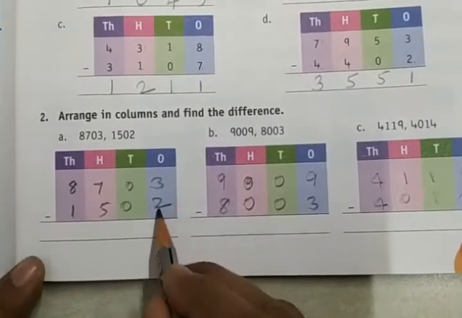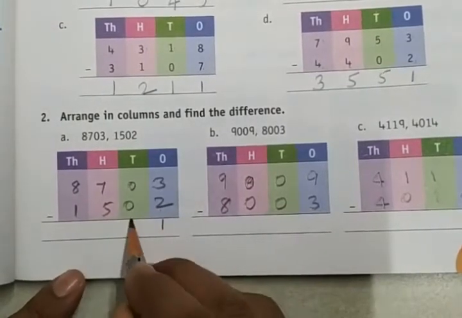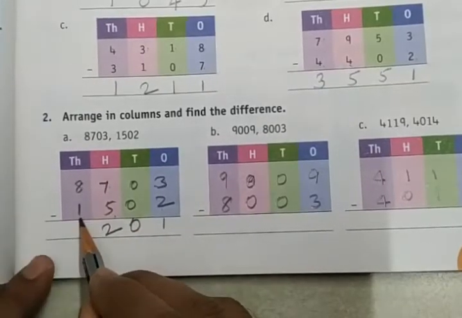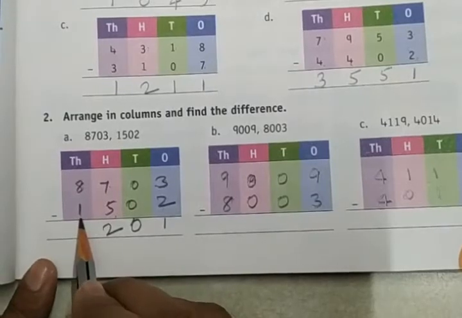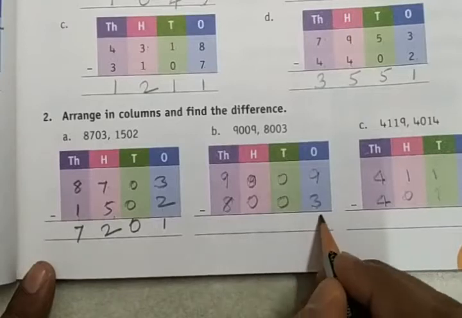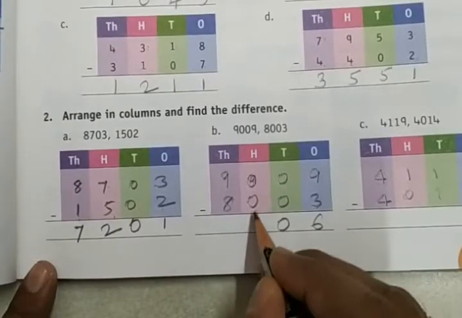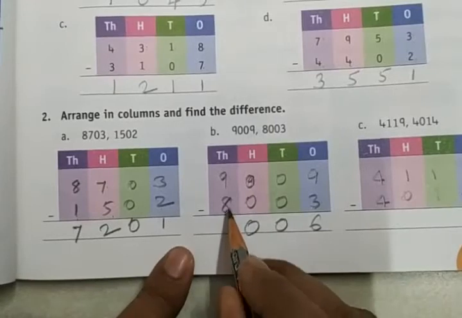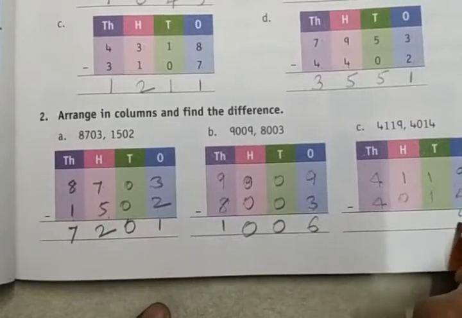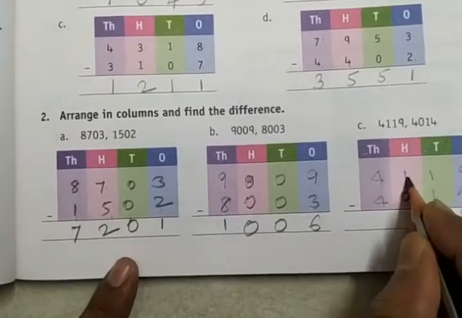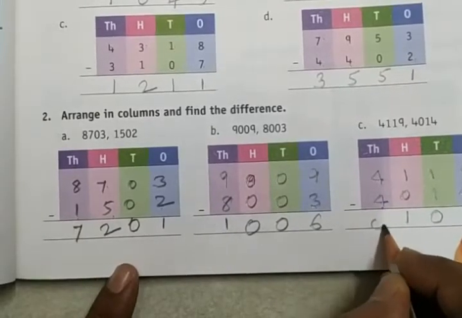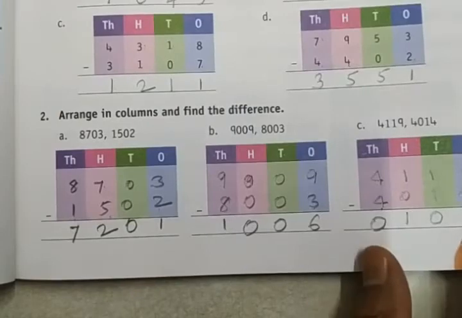Okay, then 3 minus 2 is 1. 0 minus 0 is 0. 7 minus 5 is 2. 8 minus 1 is 7. Right? 9 minus 3 is 6. 0 minus 0 is 0. 0 minus 0 is 0. 9 minus 8 is 1. Right? So 9 minus 4 is 5. 1 minus 1 is 0. 1 minus 0 is 1. 4 minus 4 is 0. The answer is 105. Okay.